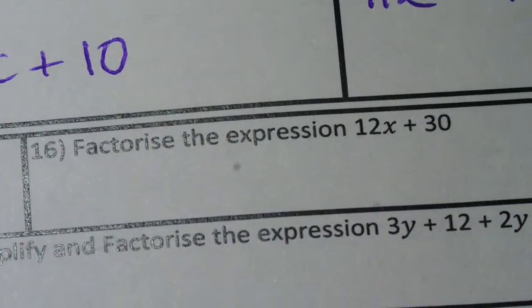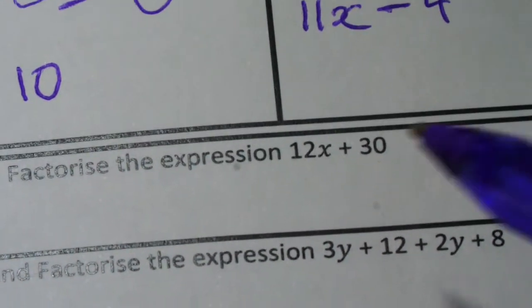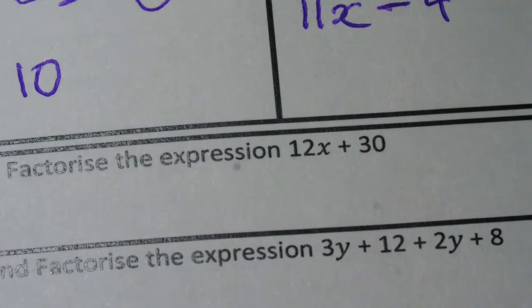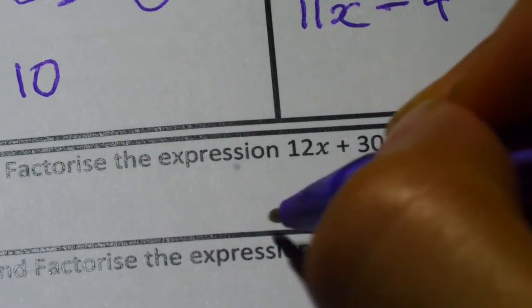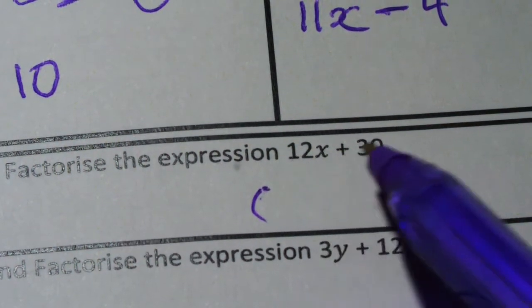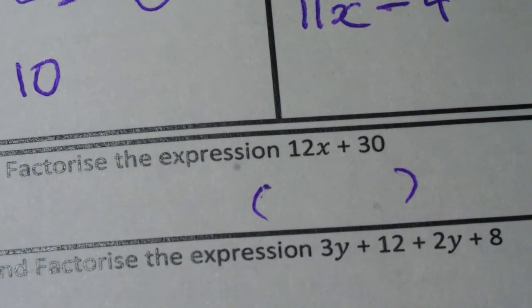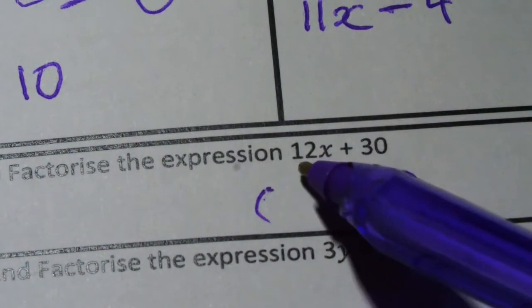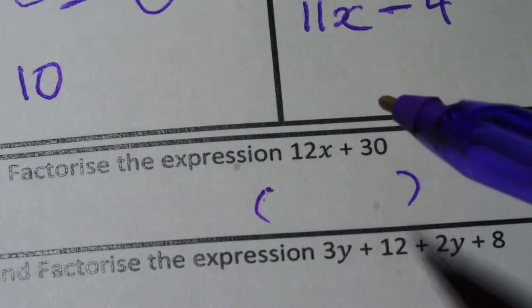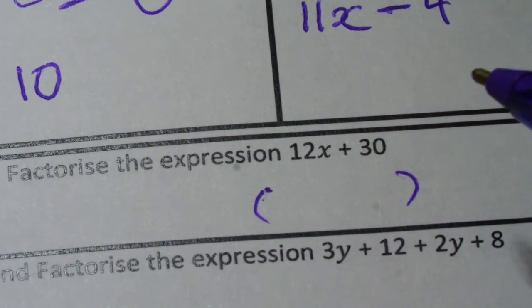Question number 16. It's a bit harder now. 12x plus 30. So I have to think about the biggest number that I can divide both of these by. So let's go through the numbers. 2, I can divide them by 2. I can divide them by 3. I can divide them by 4.